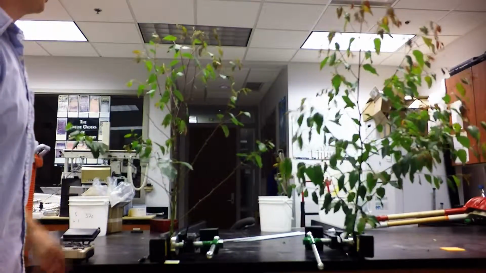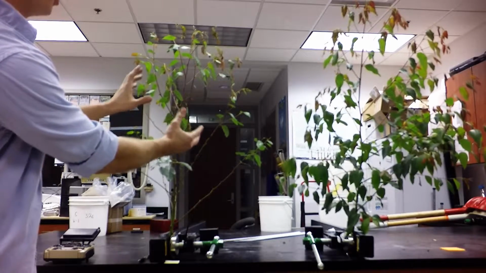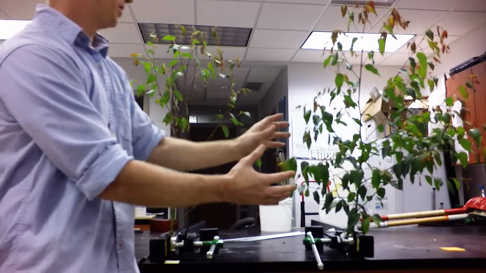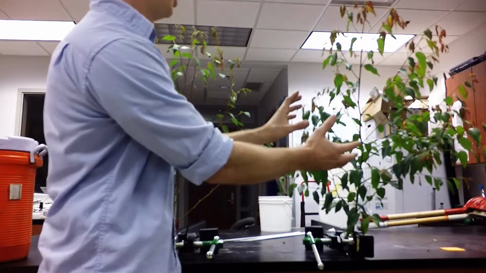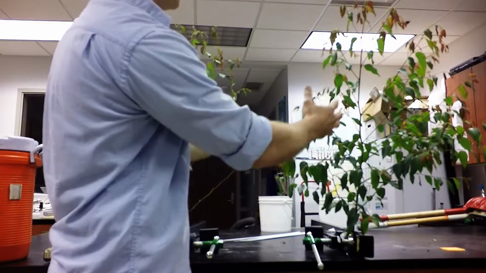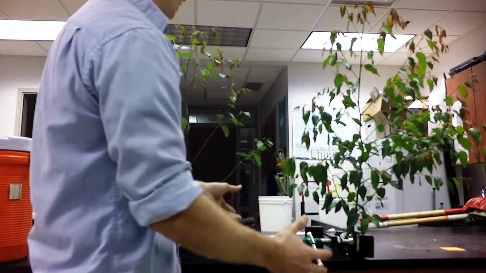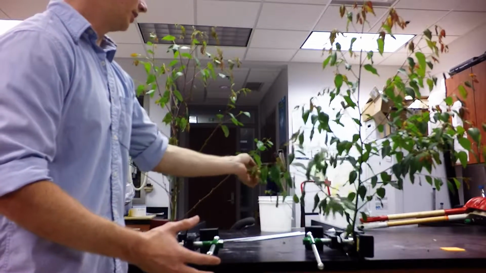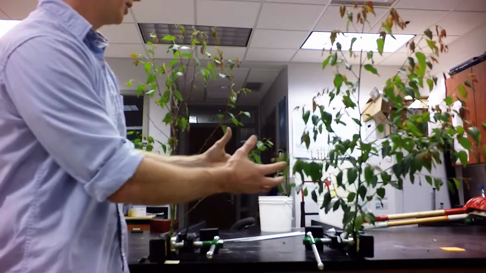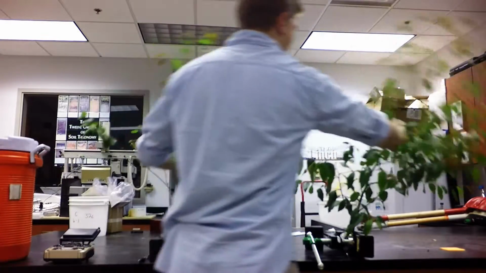And as you can see, this plant moved back much more quickly. It was much more whip-like, whereas the energy in this plant was distributed over time and spatially throughout the plant much more evenly. And that's a factor of there being weight and volume throughout this plant to be able to disperse that energy. And that's the mass damping effect.